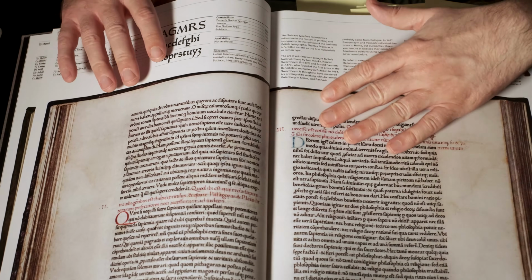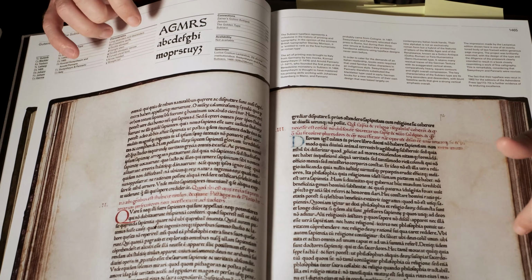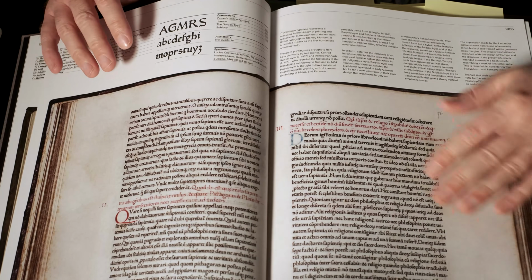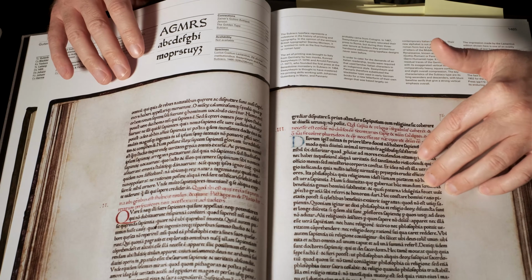This is, as I said, an early font, around 1465, and in Italy.